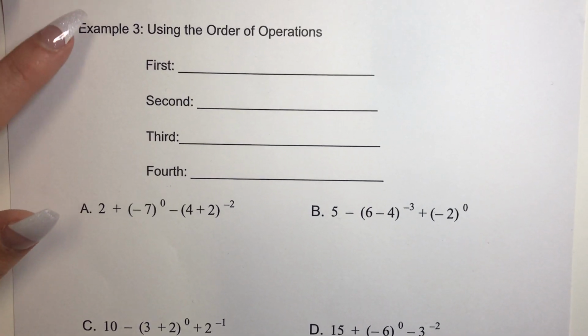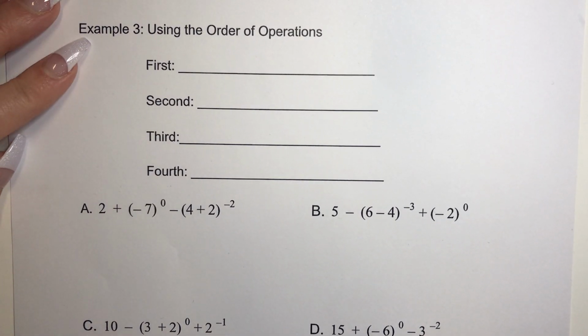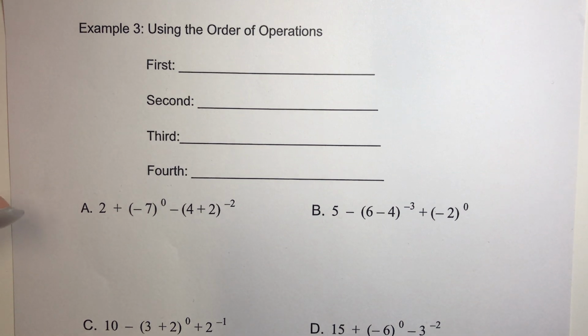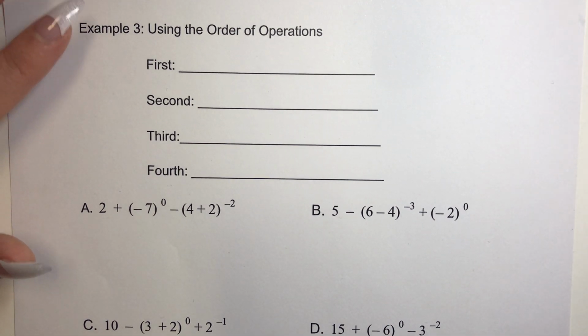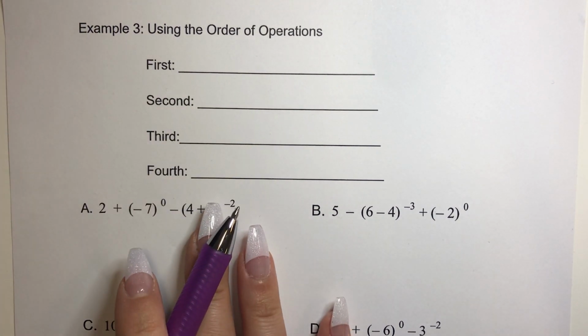All right, welcome back. So we're discussing example 3 using the order of operations. Now, just as a reminder, there's a little saying I always like to say.